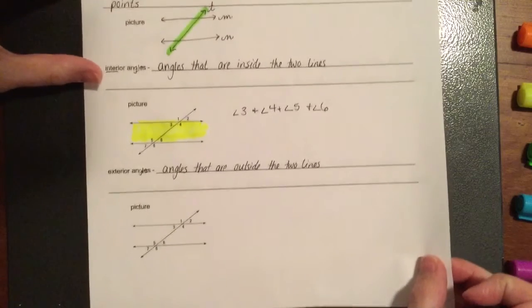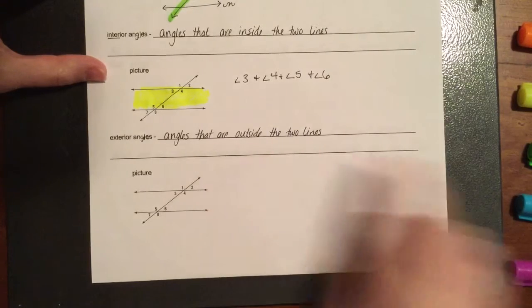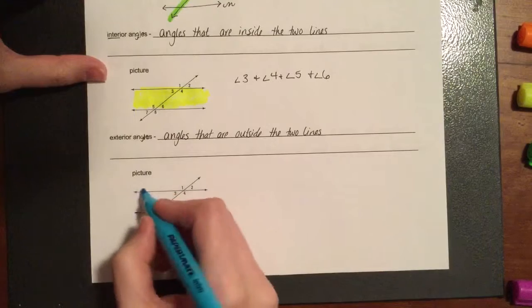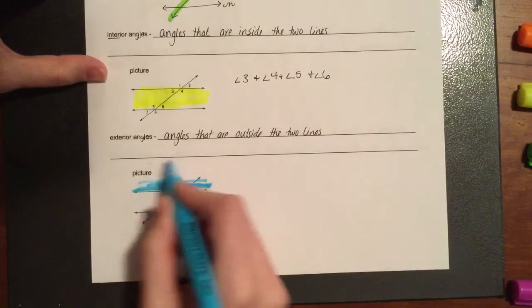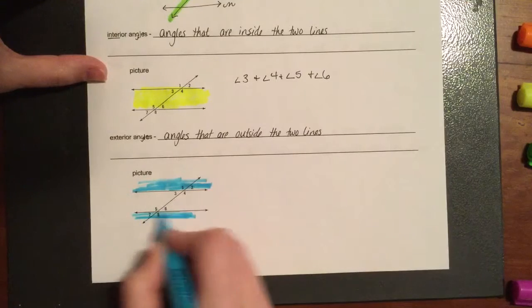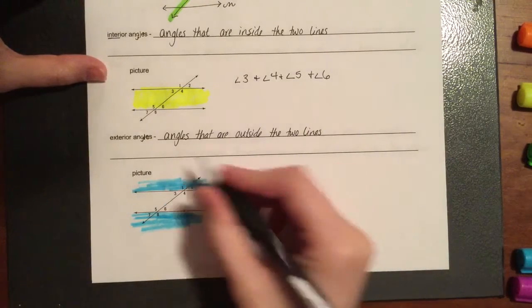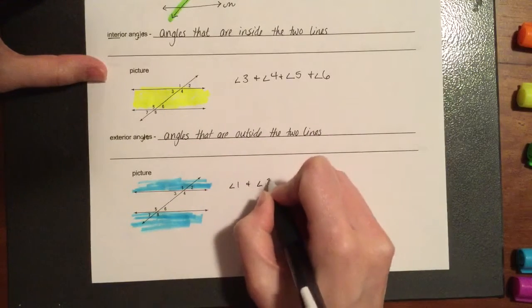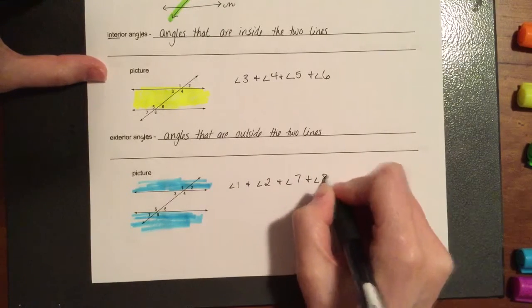The other type of angles that we could talk about are exterior angles. Exterior angles are just angles that are outside of those two lines. So there's one line, there's the other line. So that there and everything above is going to be outside. And then here and everywhere below is going to be considered outside. So if we want to list our exterior angles, we're looking at angle 1, angle 2, angle 7 and angle 8.